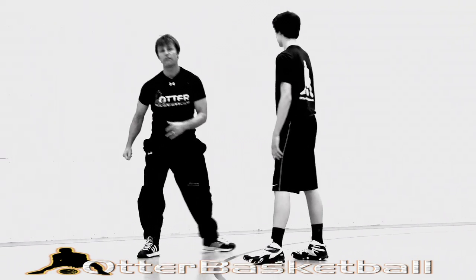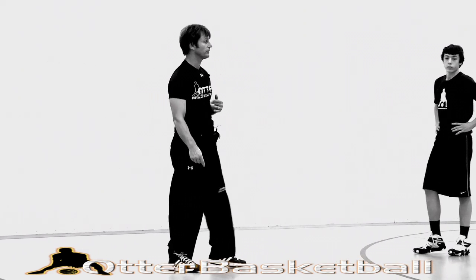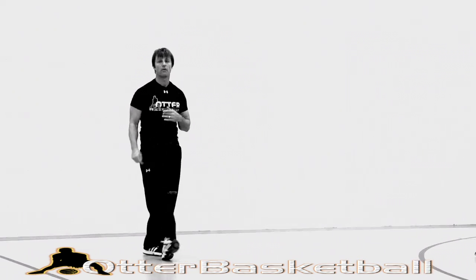Boom. Very effective against the zone, very effective coming off a ball screen in a double team situation, and very effective when feeding the post.